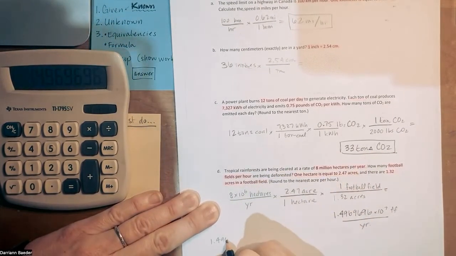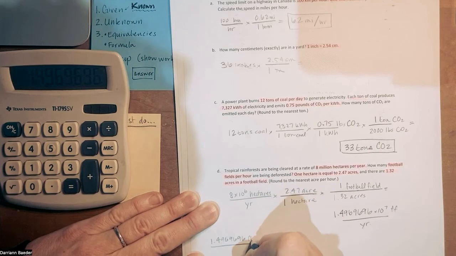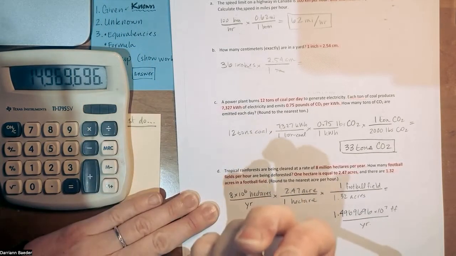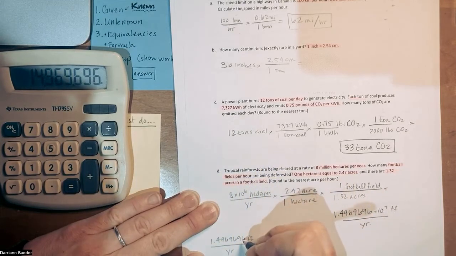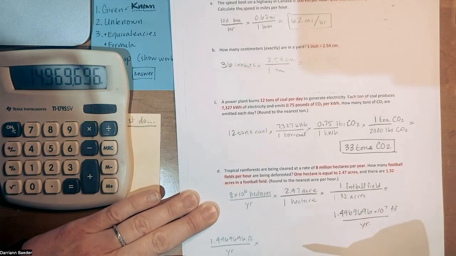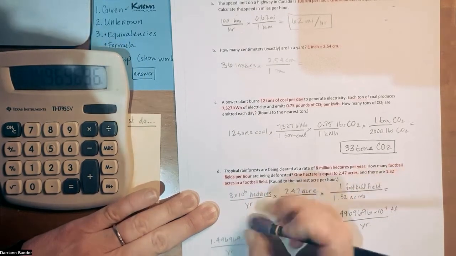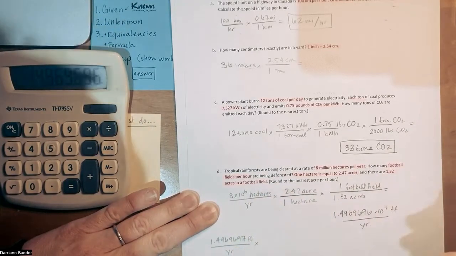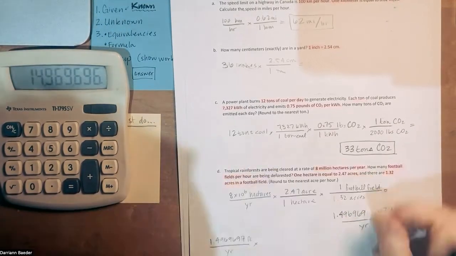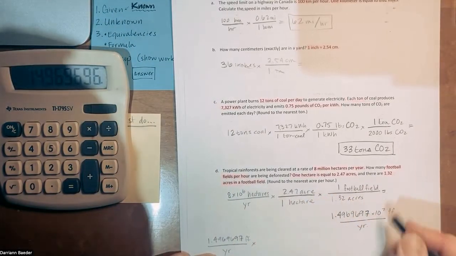We'll take what's on that calculator so that it's as accurate as it can be, football fields per year. If we're rounding, technically this should round to 9.7. Go ahead and do that, just to be more accurate.